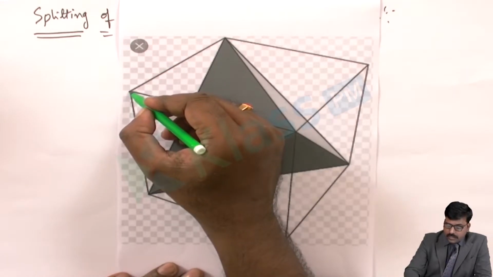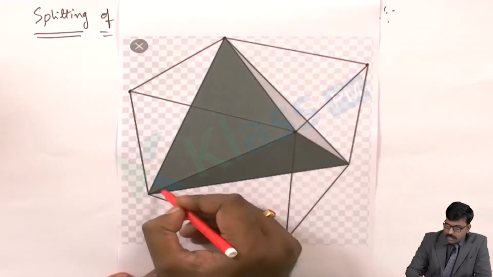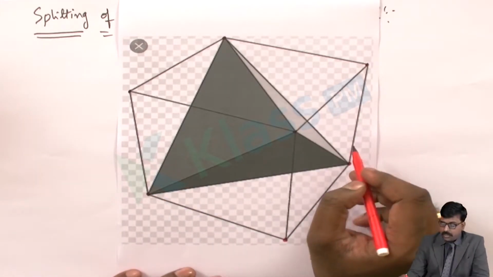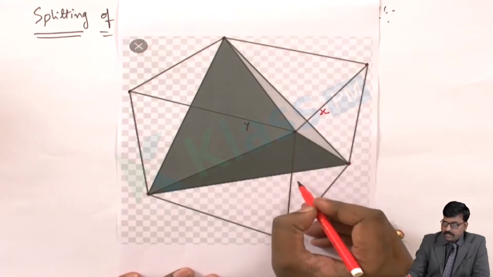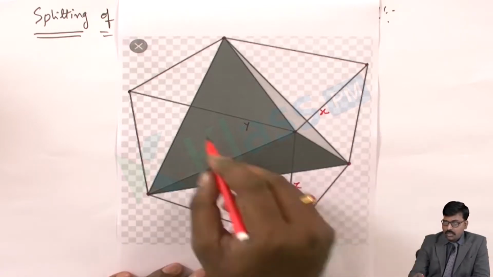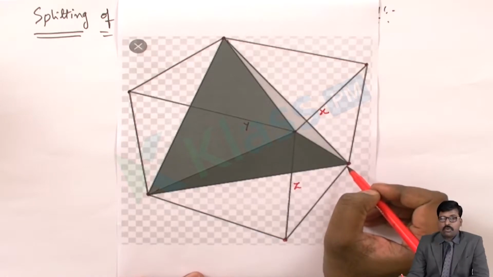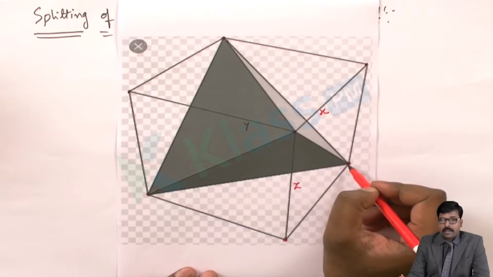You can see this is the cube. The corners of the cube are in this way. And you can consider one of the axes as the x-axis, one as the y-axis, and one as the z-axis. So in this cube, 1, 2, 3, 4 corners of the cube are being occupied by the ligands in the tetrahedral splitting.